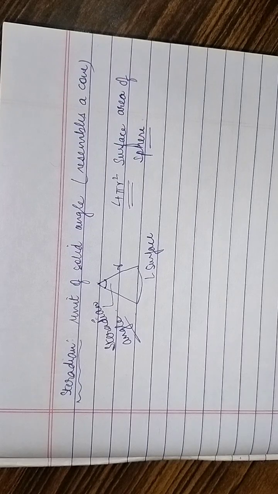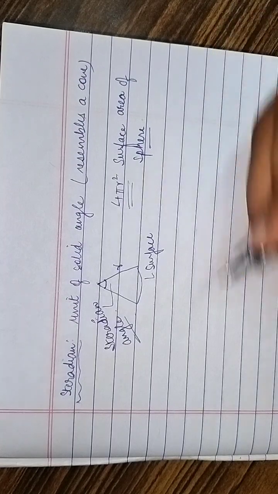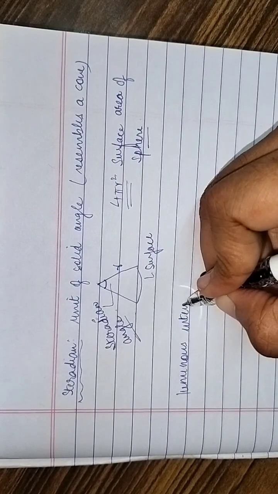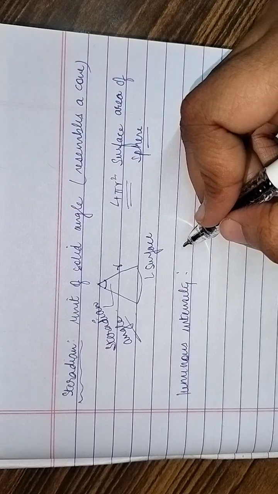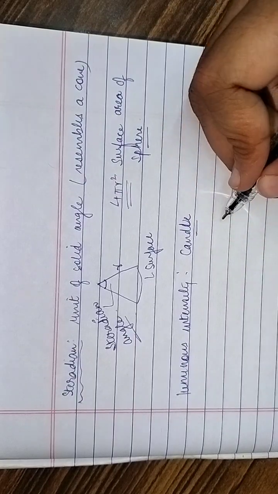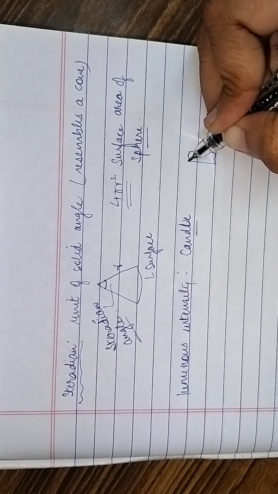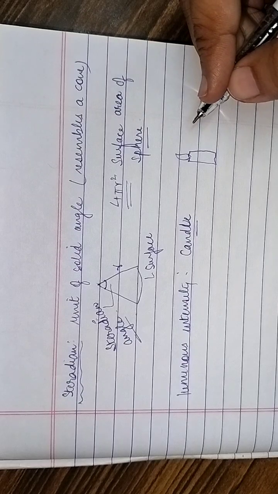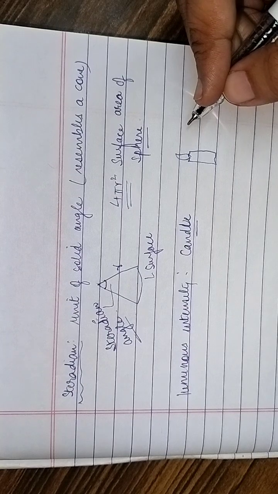Okay, now the original unit of luminous intensity. If we talk about the unit of luminous intensity, it was the candle, because of the emission from a wax candle. So imagine this is a wax candle of standard composition. How much light is emitted from it was measured as the luminous intensity.